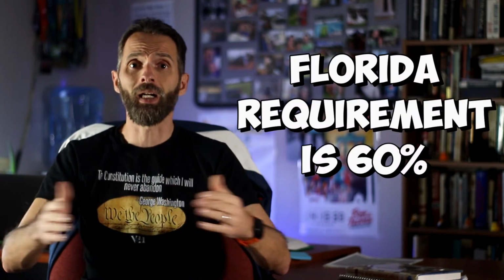in a statewide election. It's important to note that while the Florida Constitution is specific to the state of Florida, the U.S. Constitution is the supreme law of the land. That's from Article 6. This means that no state constitution or law can contradict the provisions of the U.S. Constitution. The U.S. Constitution sets the framework for the entire country and applies to all the states, including Florida.